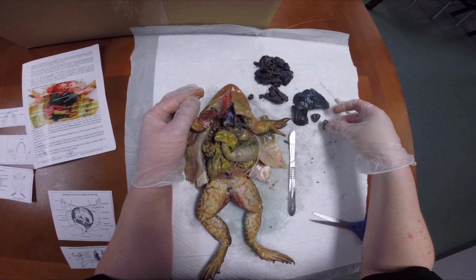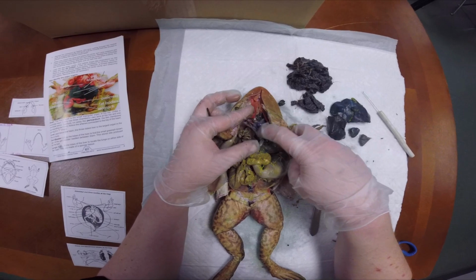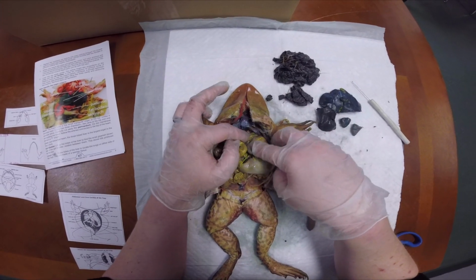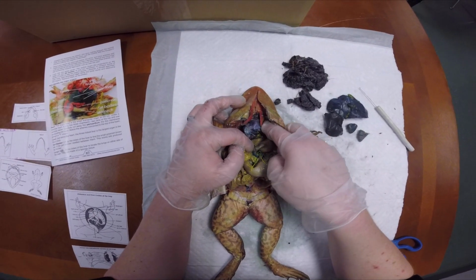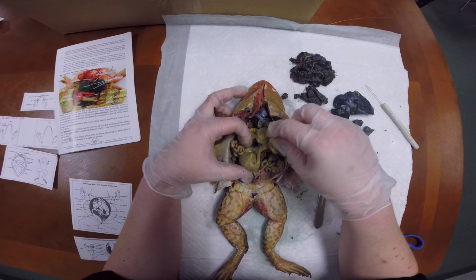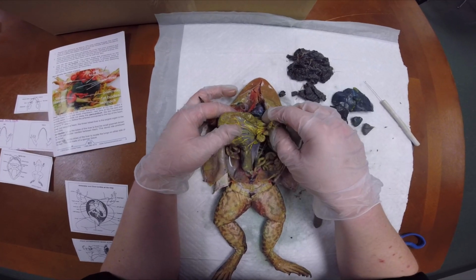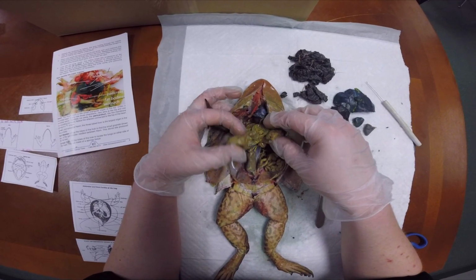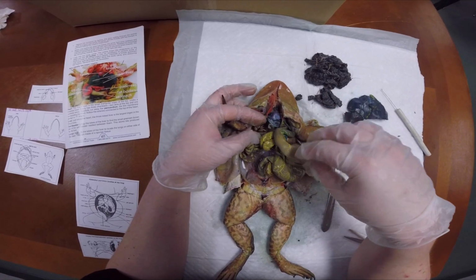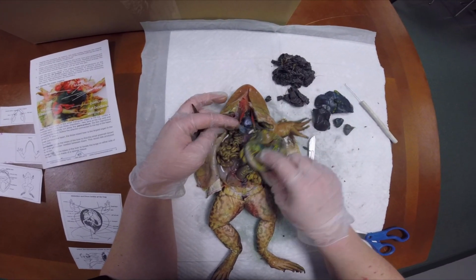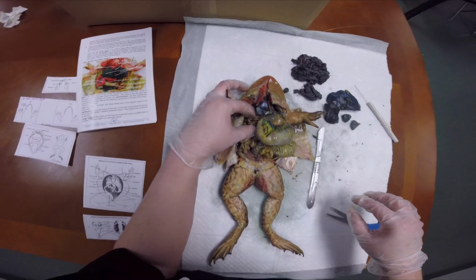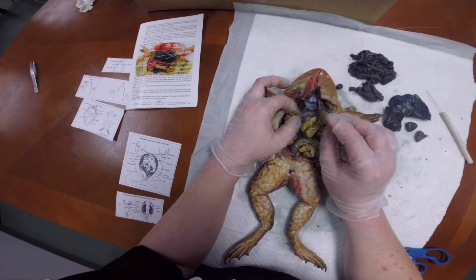There we go. Wow, this one has a lot going on in here. It's pretty cool. Okay, I'm going to go down here and see. Ooh, there's something in that too. All right, this one right here is easy to identify.